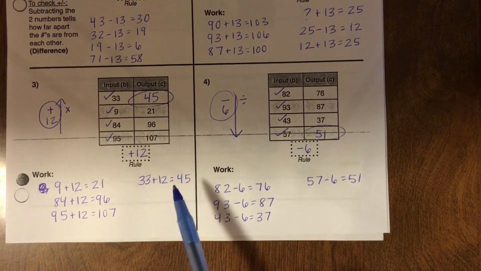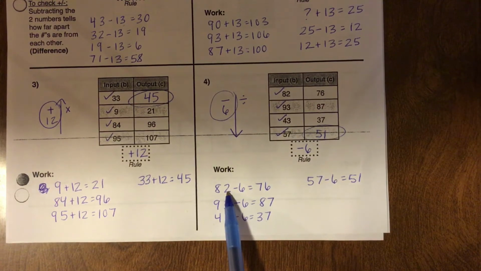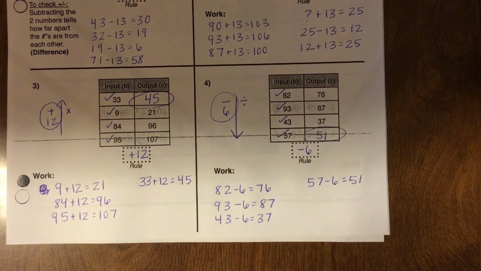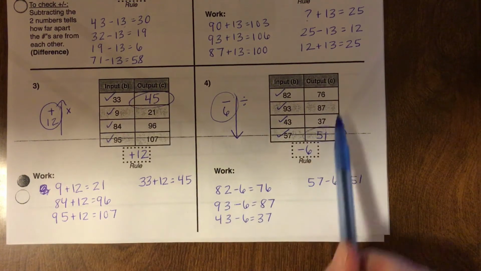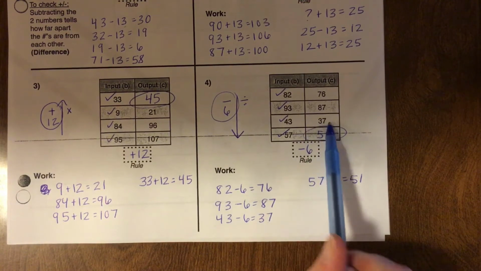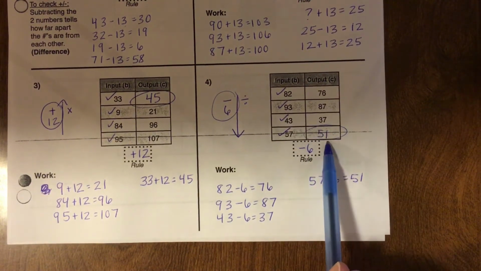So that was my pattern. Now I showed my work to prove it. I took my input, 82, minus 6, which is my rule, and I got 76. That checked off. 93 minus 6 is 87. That works. 43 minus 6 is 37. That also matches.